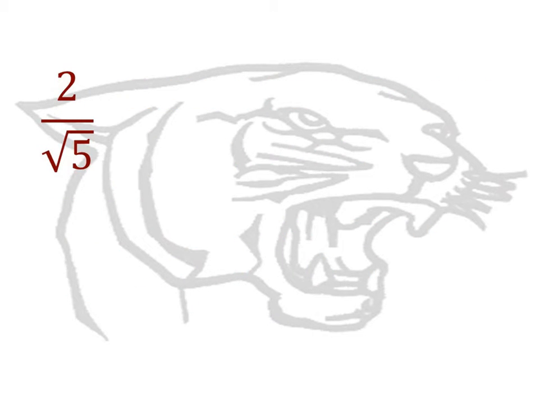So our first example says 2 over the square root of 5. Remember, this is incorrect because it's over the square root of 5. The square root of 5 is a denominator in this fraction, and that is not mathematically correct. So we have to multiply by 1 in a creative way. Our fraction tells us what we're going to multiply by. It's going to be the square root of 5 over the square root of 5.